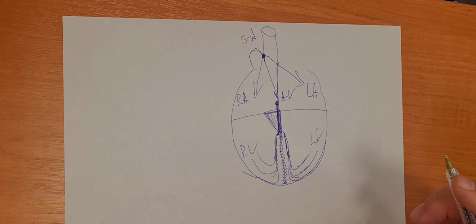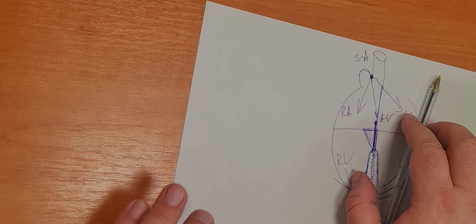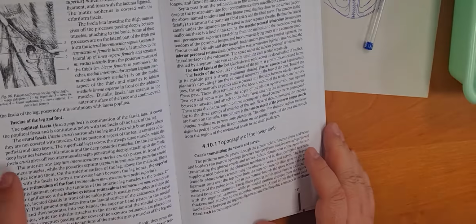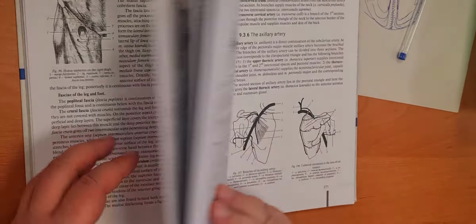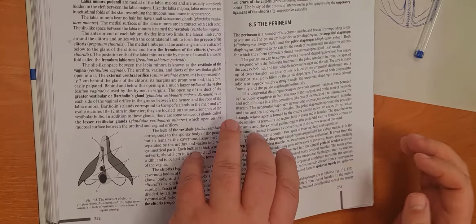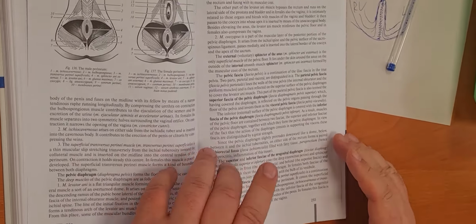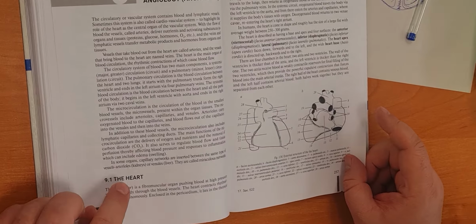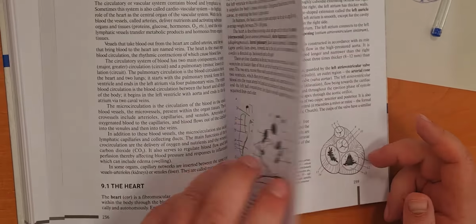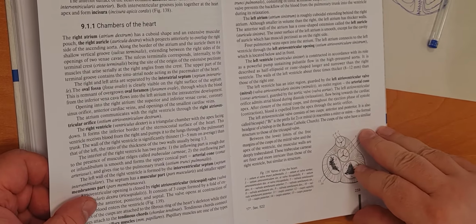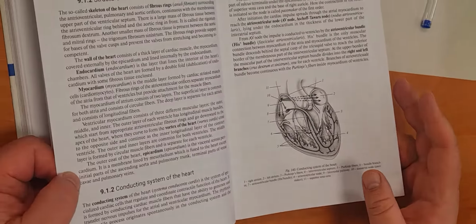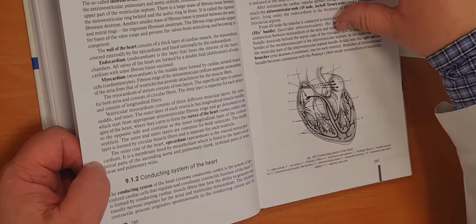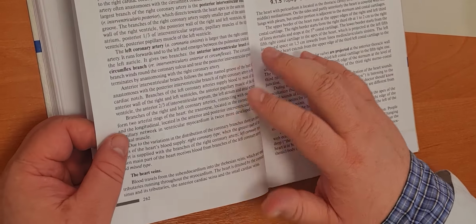Give me your book. Heart, external, internal structure, conducting system of the heart, and that is all.